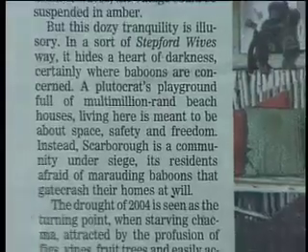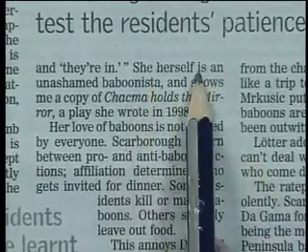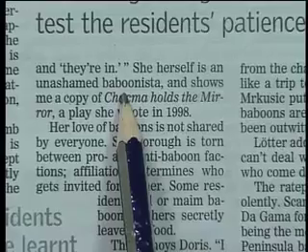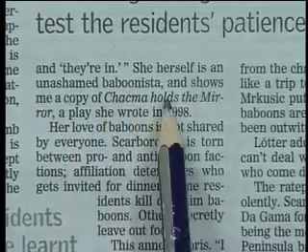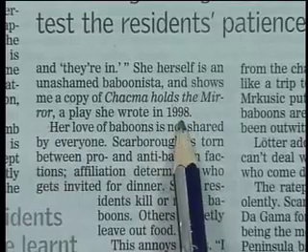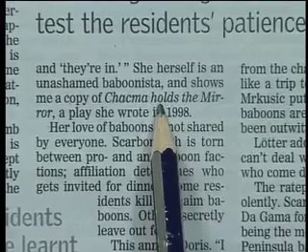If we go down, let's have a look over here to Boho. She herself is an unashamed baboonista. Remember we talked about that. Yes. And shows me a copy of Chakma Holds the Mirror, a play she wrote in 1998. Why the italics? Because this is the name of the play that she wrote. Right. And then there's one more example, which is at the bottom of that column.